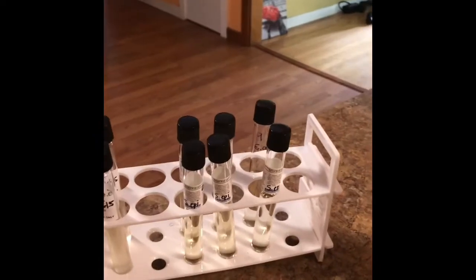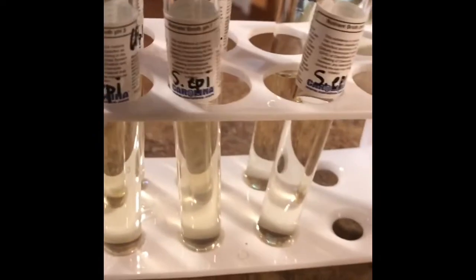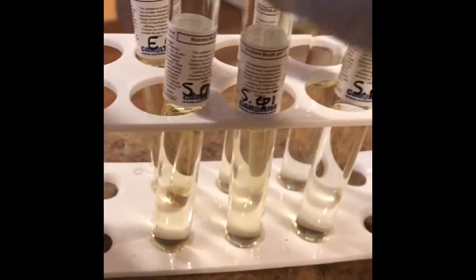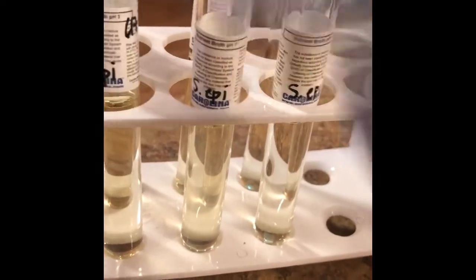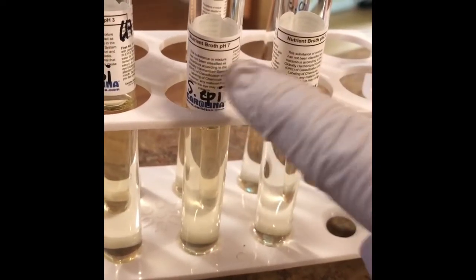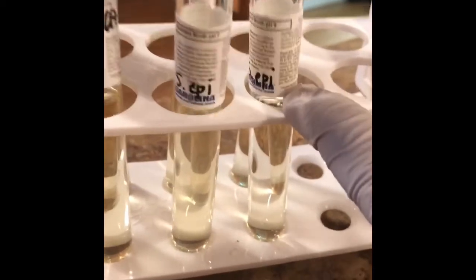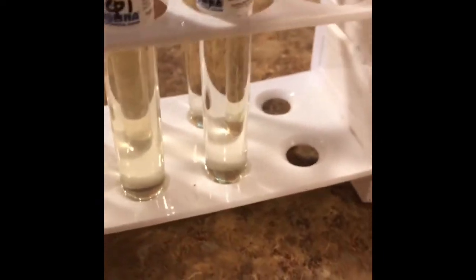Hi guys, welcome back to the pH lab, and a couple things I want to point out. Just like with the water activity lab, we have a set of 3 broths for each culture. I've pre-labeled them. This one is the pH of 3, the most acidic. This is a pH of 7, neutral pH, and this is a pH of 9, alkaline or basic.